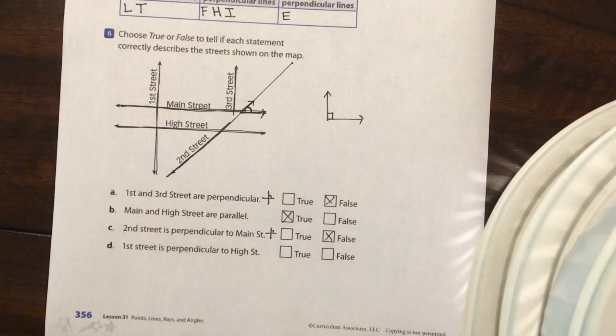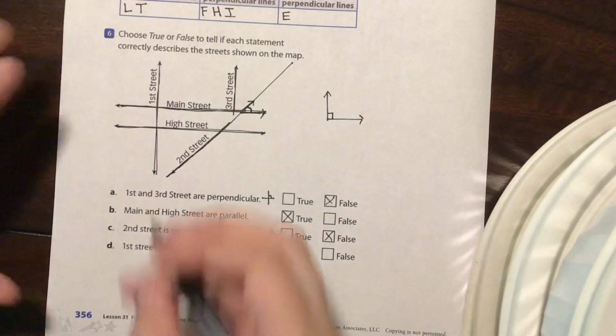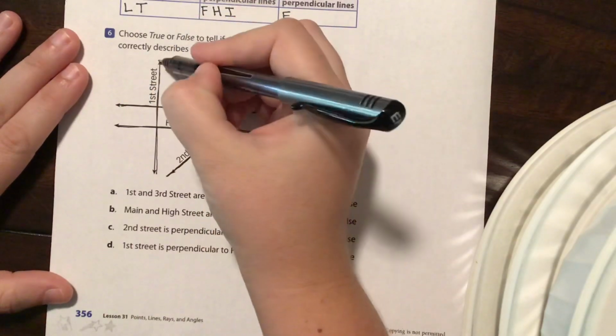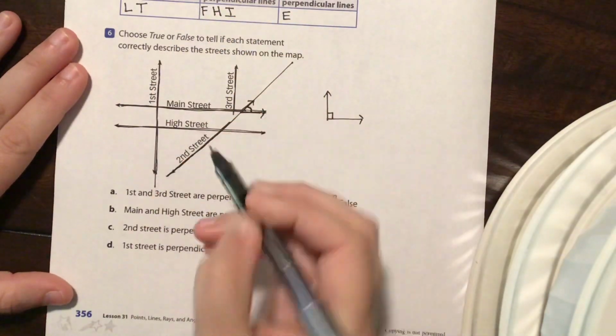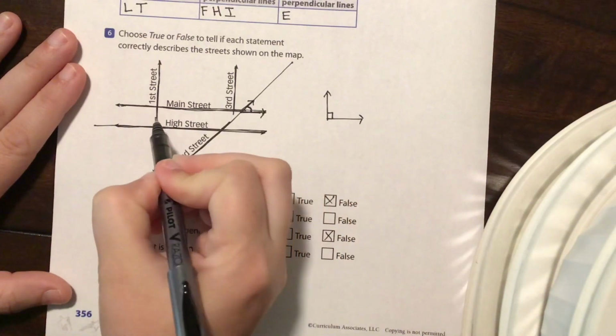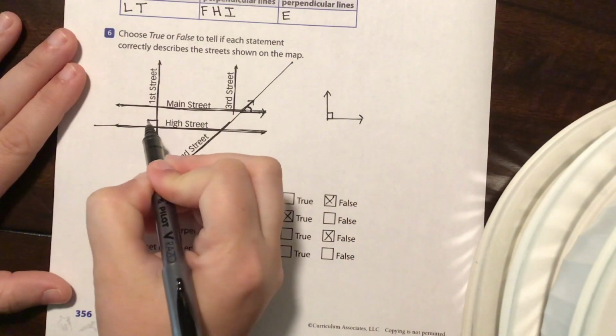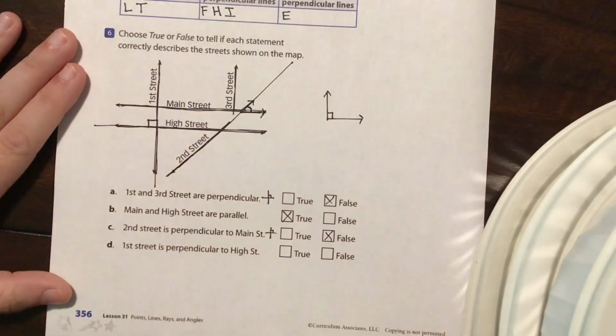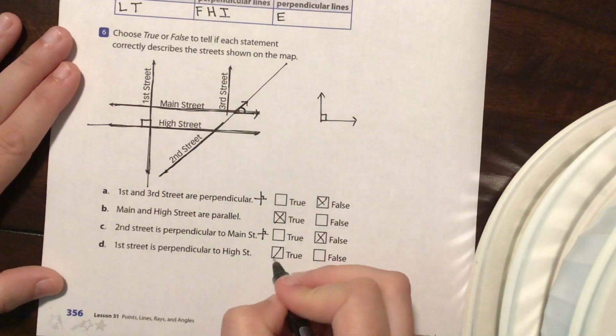And D, First Street is perpendicular to High Street. So First Street runs this direction, High Street runs this direction. They do cross, and you can see it's at a 90-degree angle. That makes it perpendicular, and that is true.